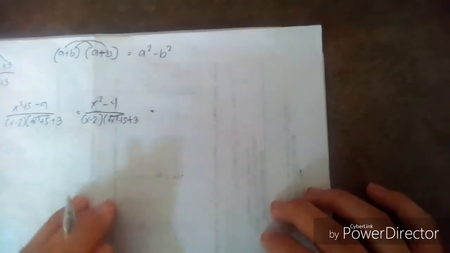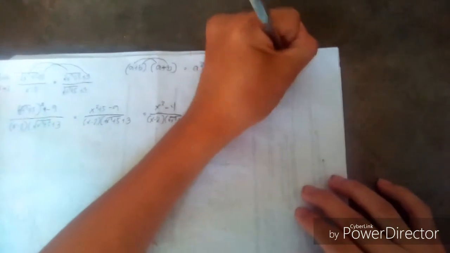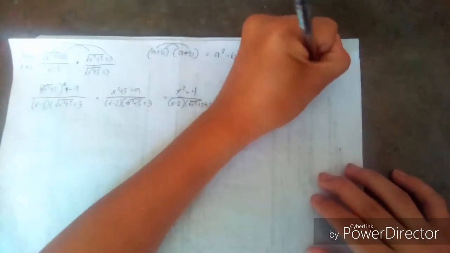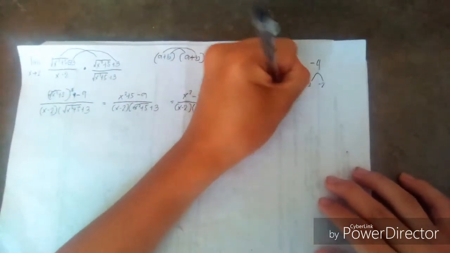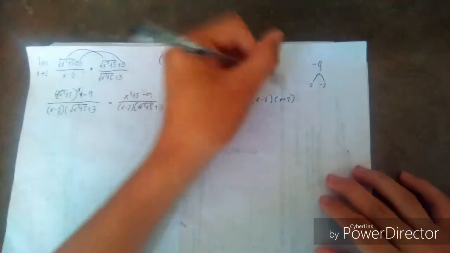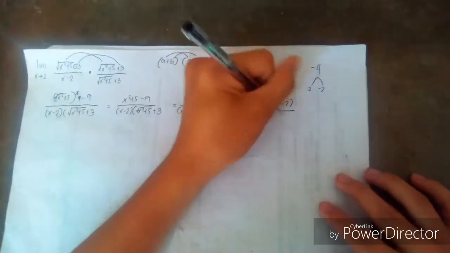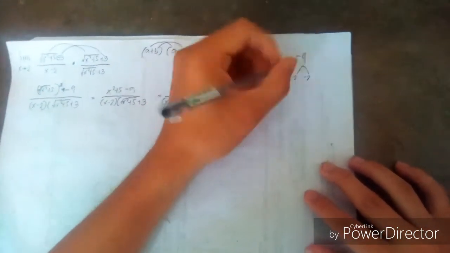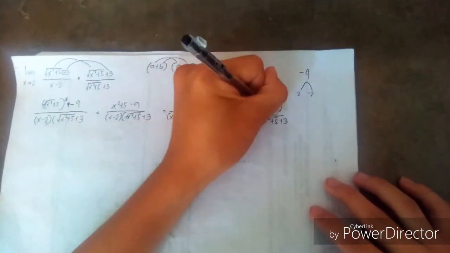Okay. And then we will factor the x squared minus 4. The factors of negative 4 are positive 2 and negative 2. So we have x minus 2 and x plus 2 over x minus 2 times the square root of x squared plus 5 plus 3.